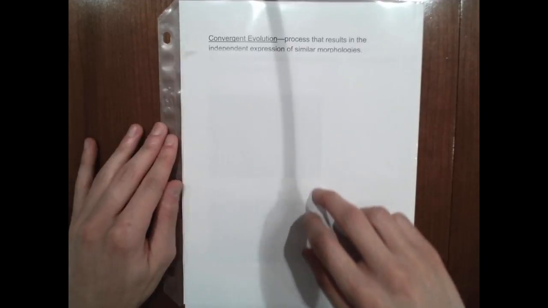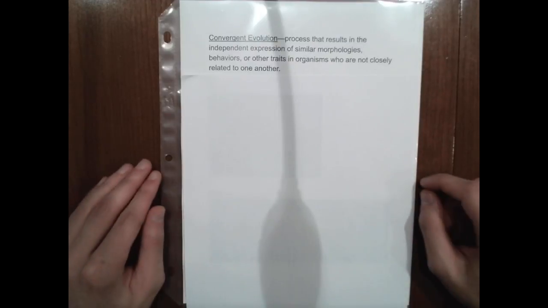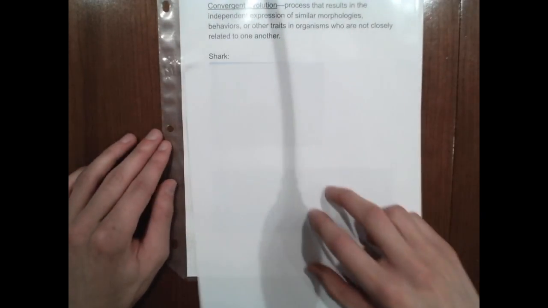Wait a second. I feel like we're missing one key ingredient here. What the heck is convergent evolution? Well, let's check it out. So, convergent evolution is said to have occurred when similar traits, usually in terms of morphology or behavior, evolve independently in two or more unrelated lineages of organisms. Traits that have evolved convergently are known as homoplasies. But this still might not be totally clear. Let's look at an example first.